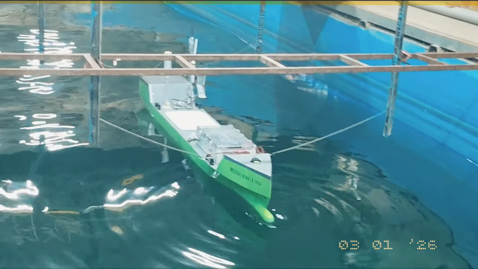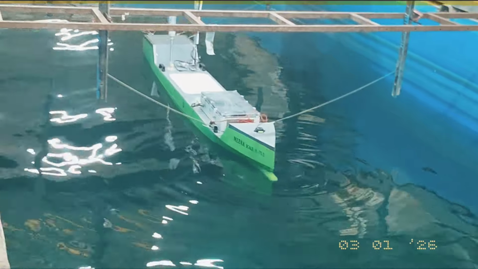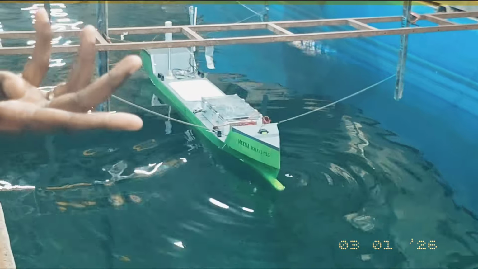This is our ship model, at a scaling ratio of 1:75.5. We also generate some waves and we will see how our model behaves.